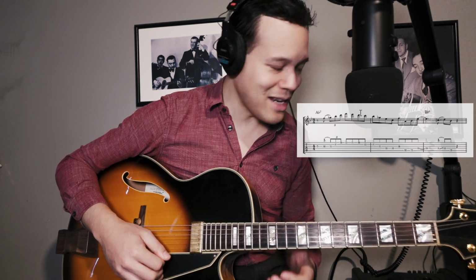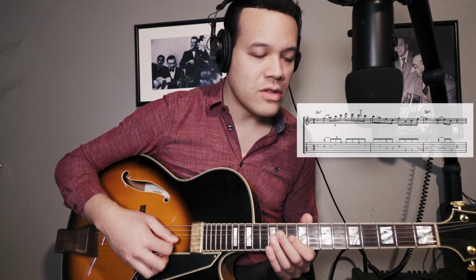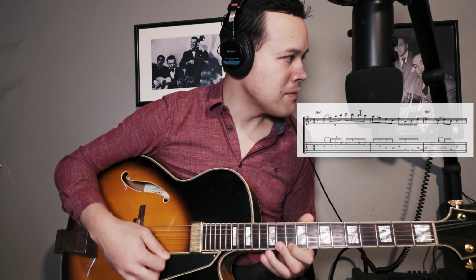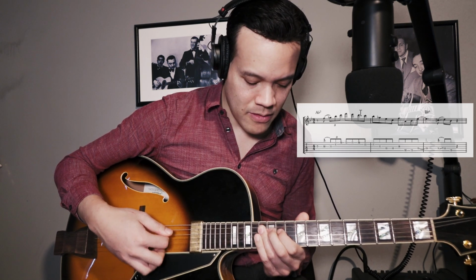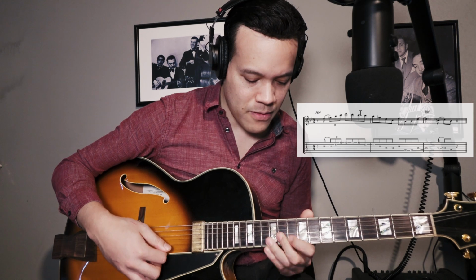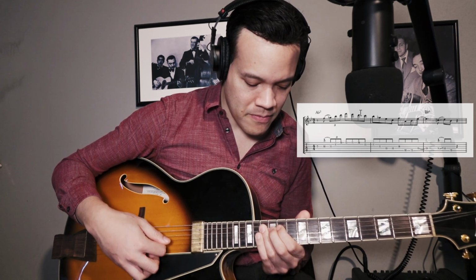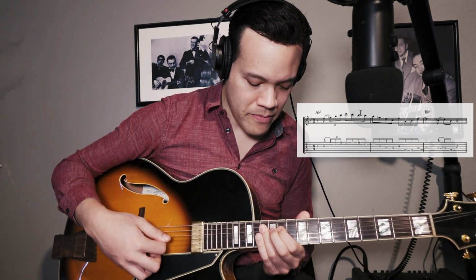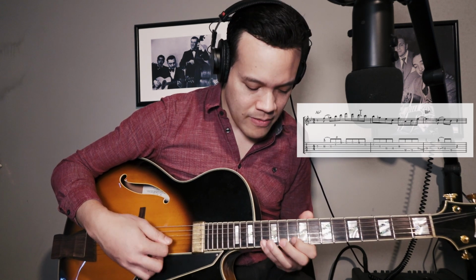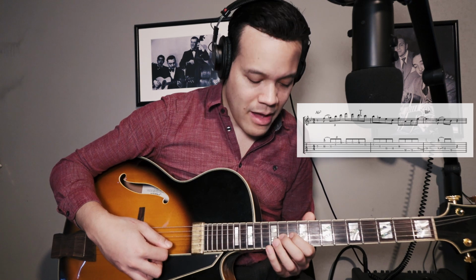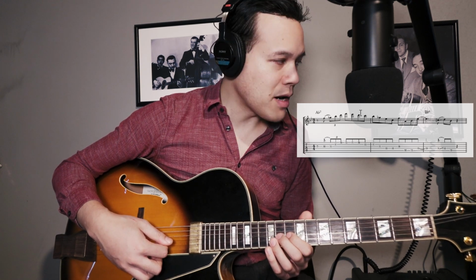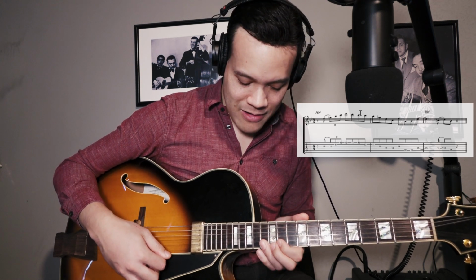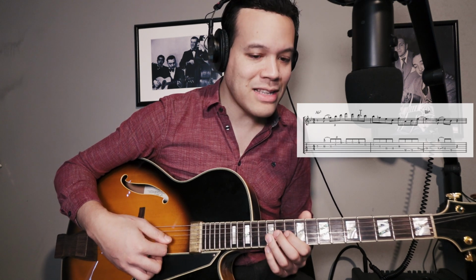So this is a pretty tricky lick to play. Let me try it. So the triplet, actually it's a Charlie Parker lick. He plays with a C instead of a D, but that makes it even more difficult.